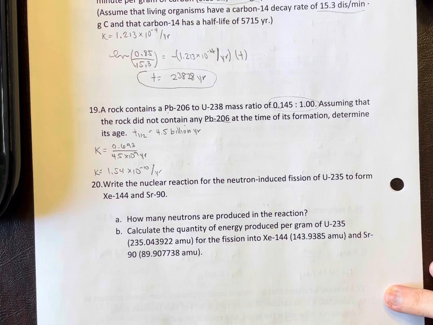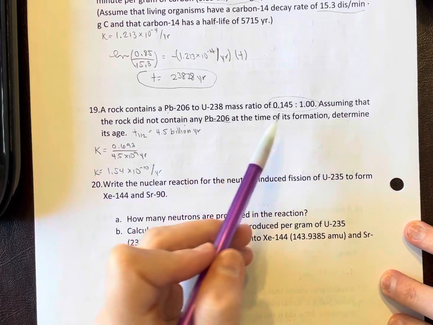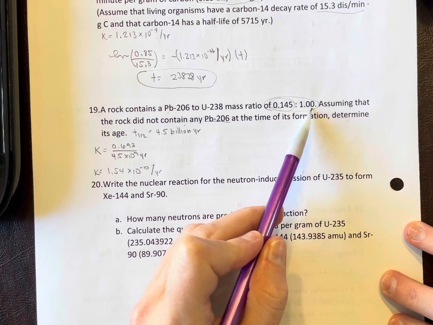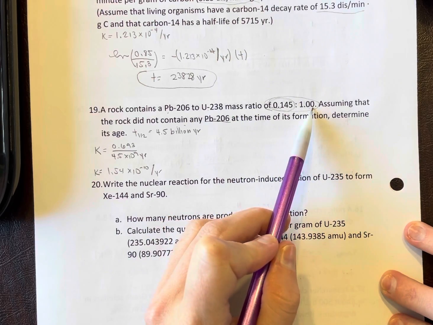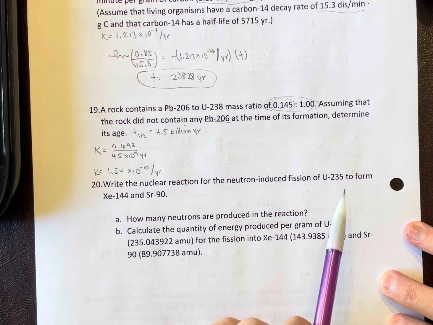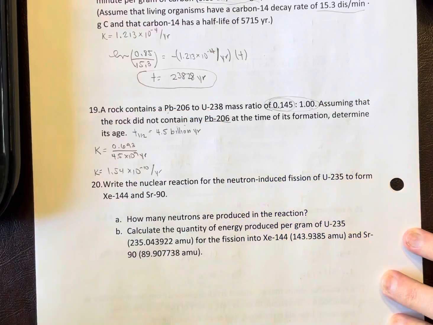All right, now, the way that we're going to measure this is we're actually measuring the rate of appearance of lead, because it doesn't give us how much uranium is disappearing, but rather how much lead is appearing. So originally we didn't have anything. It was all uranium.